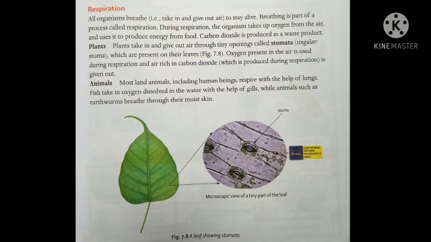Now, respiration, the process by which living things utilize oxygen to release energy stored in the food they eat, is called respiration. Plants and animals respire all the time. Now students, breathing is just a part of respiration. By breathing, we inhale air that contains oxygen. It is through respiration that this oxygen is used by the body to obtain energy from the food.